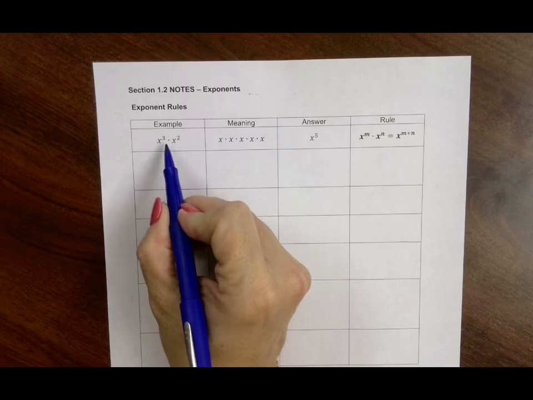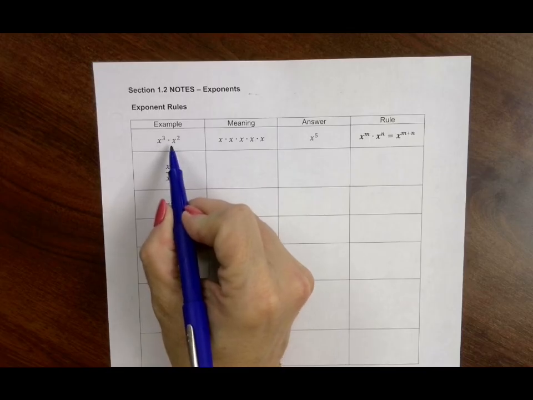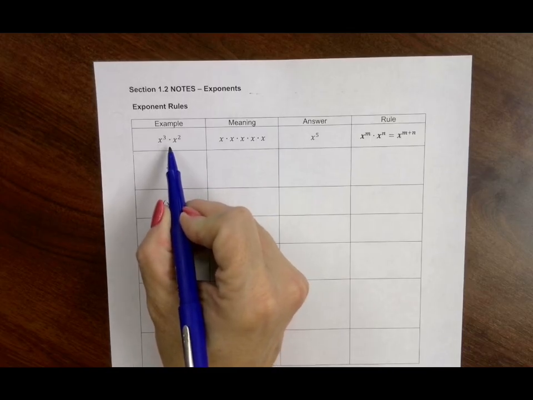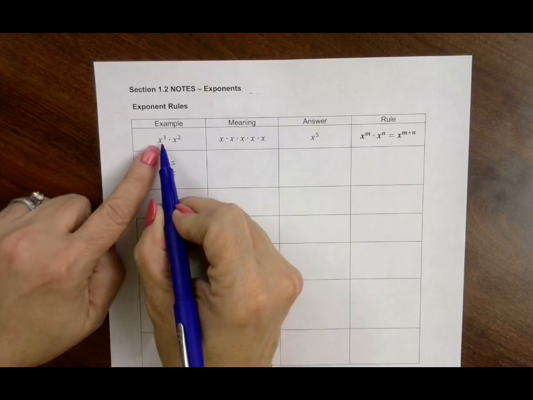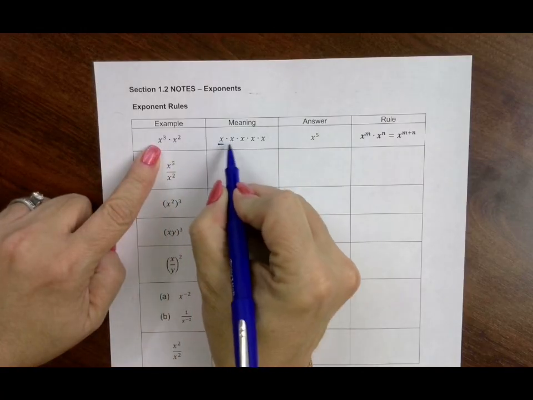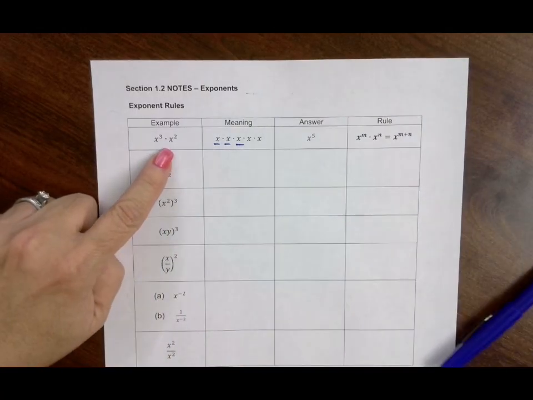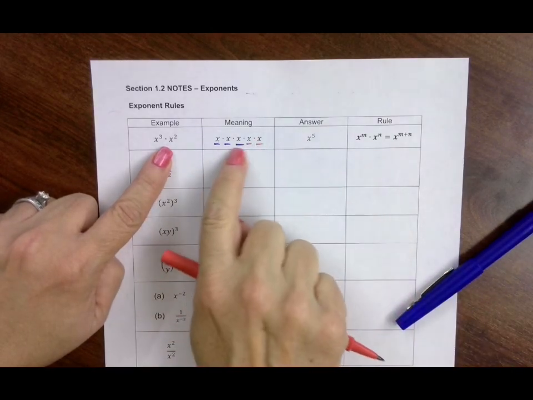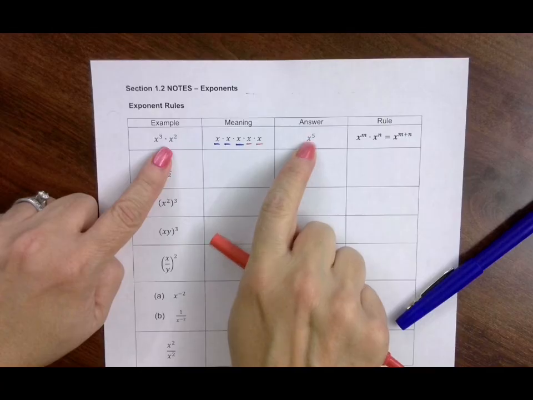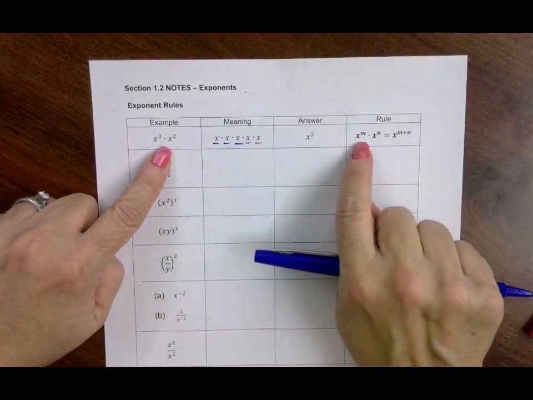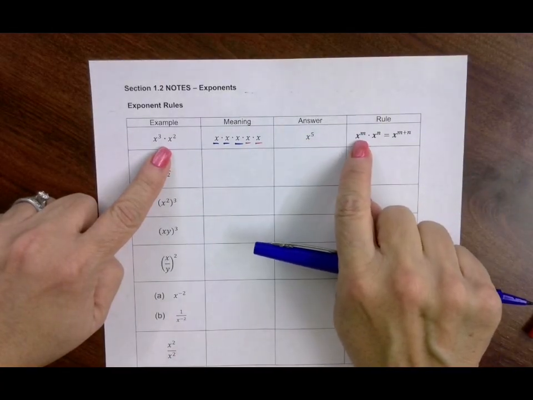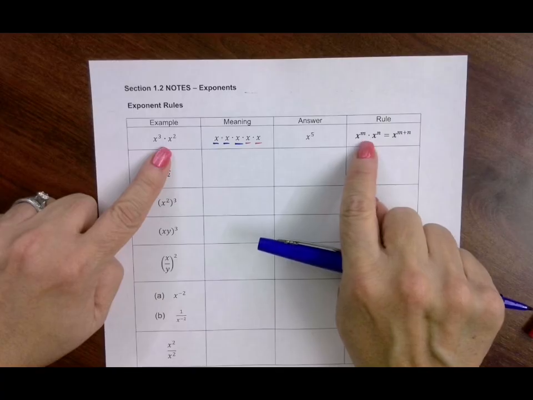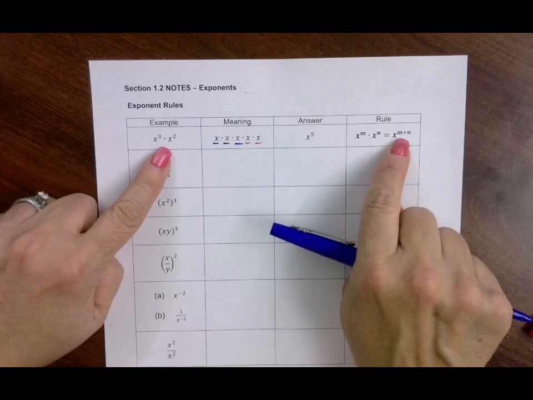variables that have exponents and we multiply these together, so this is our multiplication rule. What this means is I have 3 x's, so that would be these first 3. And then this says I have 2 x's, which would be these 2. And if you multiply all of these together, you get x to the 5th. So what our rule looks like is when we're multiplying and we have the same base, we add the exponents.